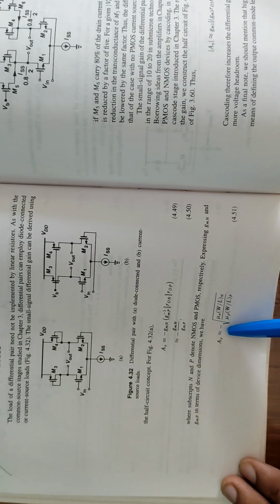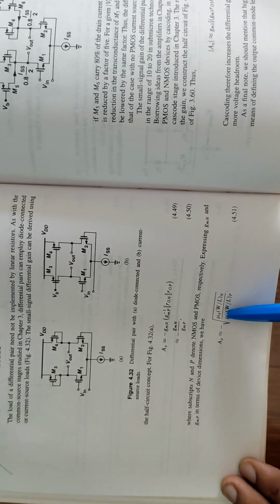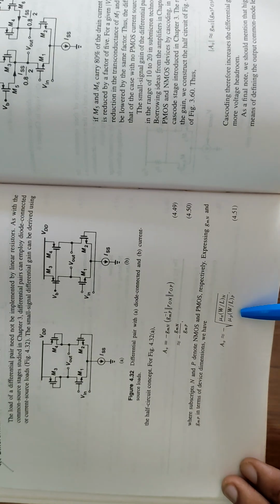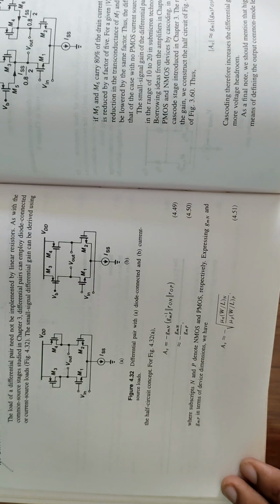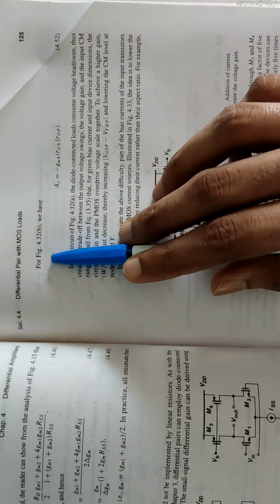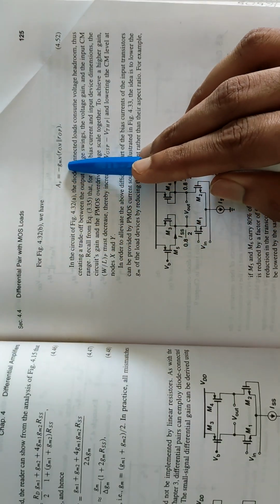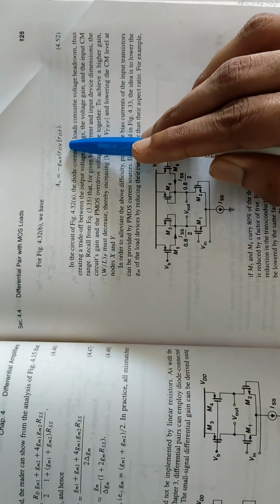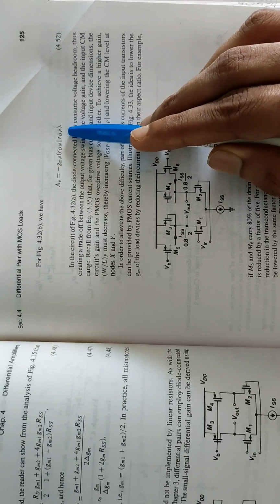we have Av similar to minus the square root of (μN W/L)N over (μP W/L)P. For figure B, we have Av equal to minus gmN times rON parallel to rOP.